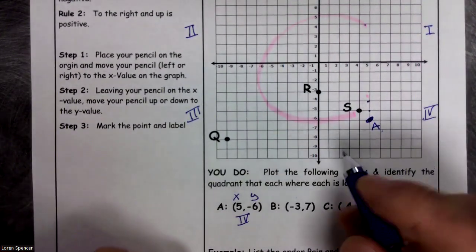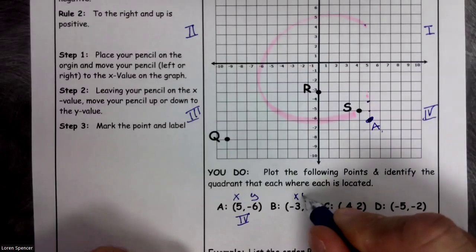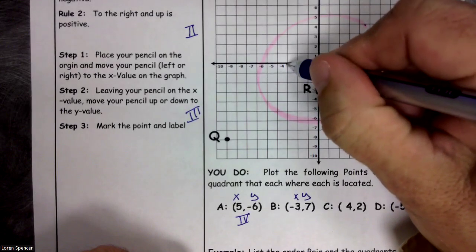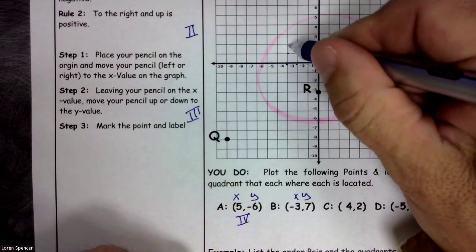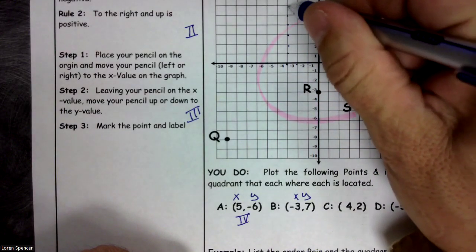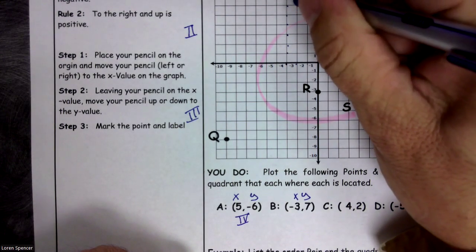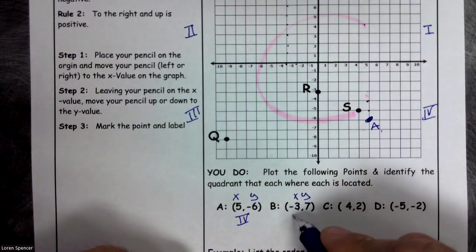Then we go to B. Well, again, we have an X and a Y. But we're going negative 3 in the X direction. So 1, 2, 3, but up 7. 1, 2, 3, 4, 5, 6, 7. And there's B. And we go, oh, that's in quadrant 2.